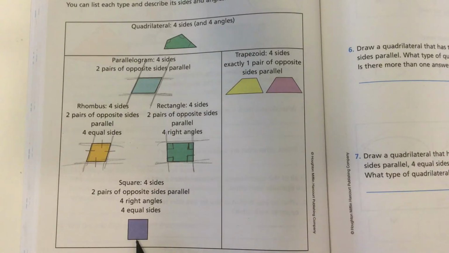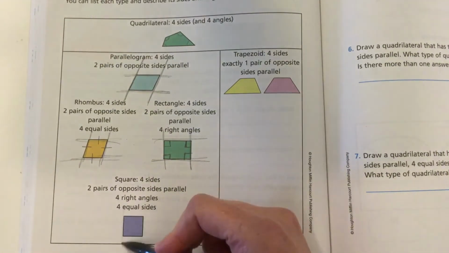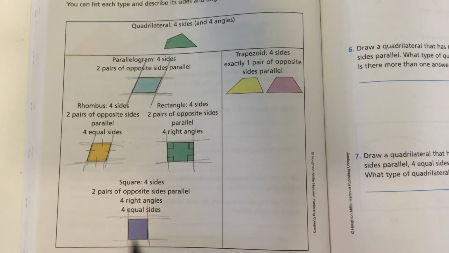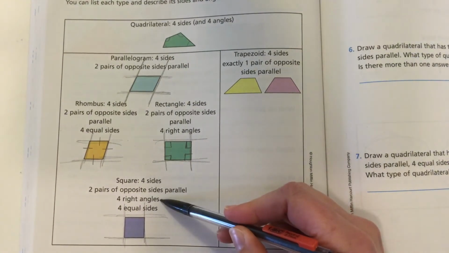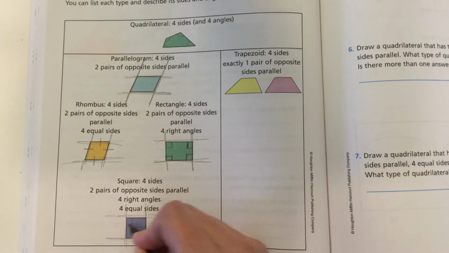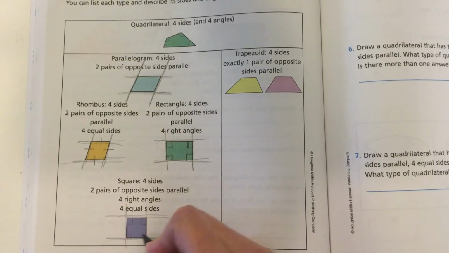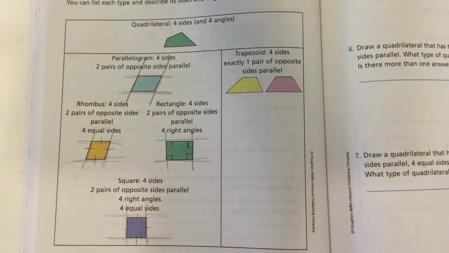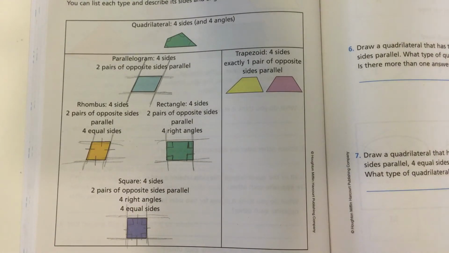Now check this one out. Down at the bottom we have a square. Again, 4 sides, obviously. 2 pairs of opposite sides are parallel. Again, I see that, those two and those two. Now let's get down to the nitty-gritty. 4 right angles, just like a rectangle. But what else? 4 equal sides, just like a rhombus. So you can see that a square is our pickiest quadrilateral. There are so many rules for you to be a square if you're a quadrilateral. Not so many rules for some of the other shapes.